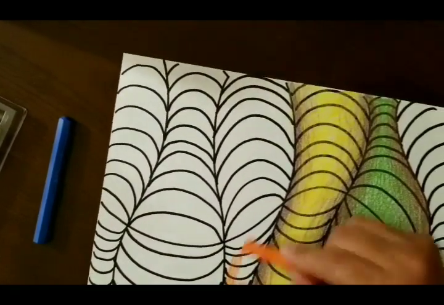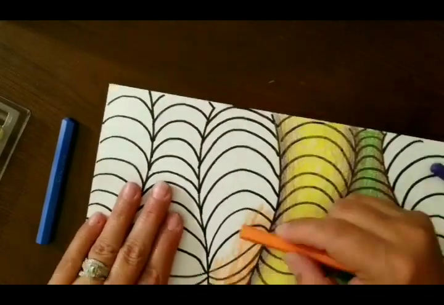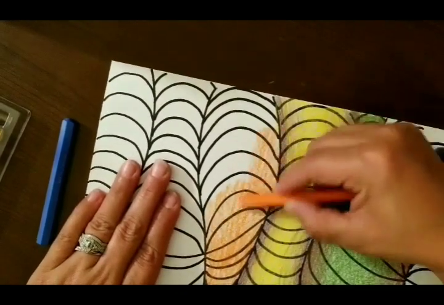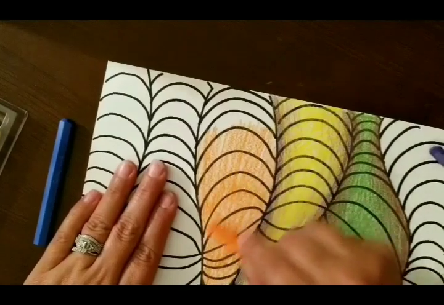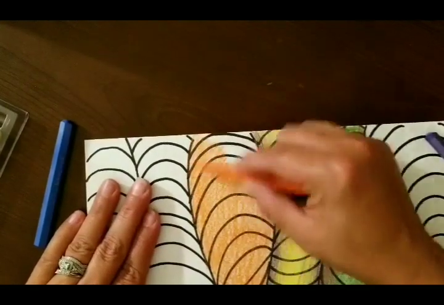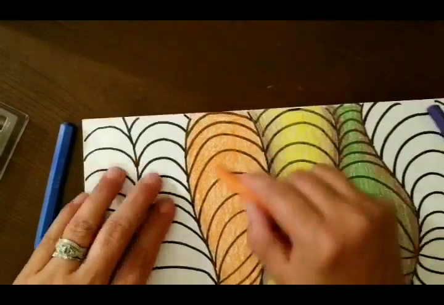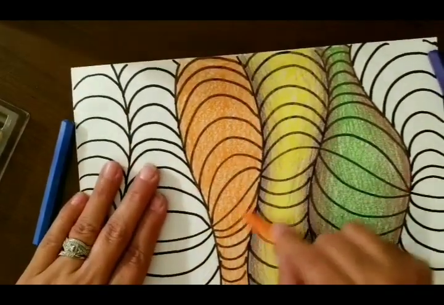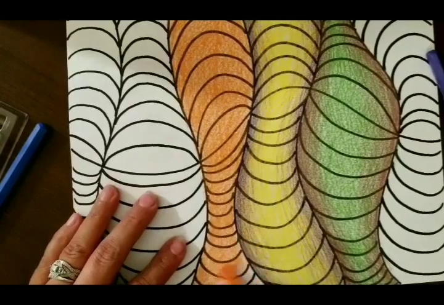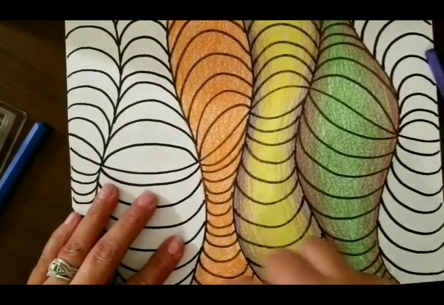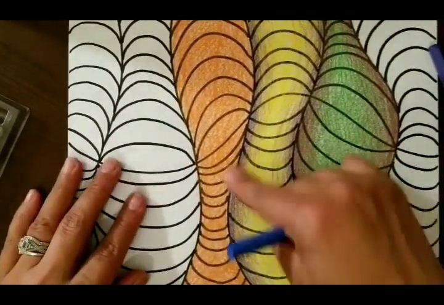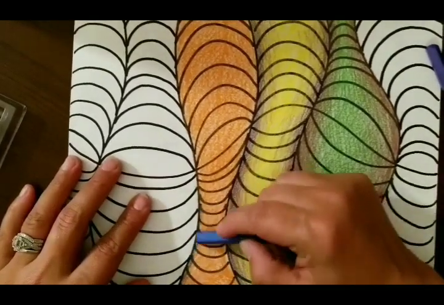And then now I'm going to do the orange. Fill up my entire section with orange. And as you see, if I have those little empty gaps, I go back in a different direction just to fill up that white space. The more color you have, the brighter it is, the better it's going to look. Again, you don't have to push too hard. You shouldn't be filling it up completely.